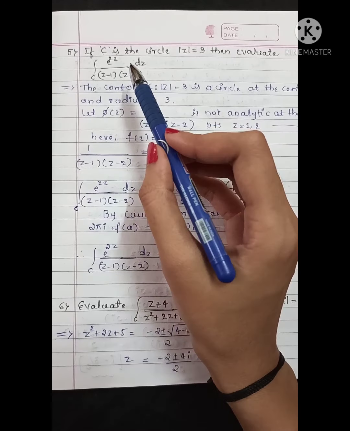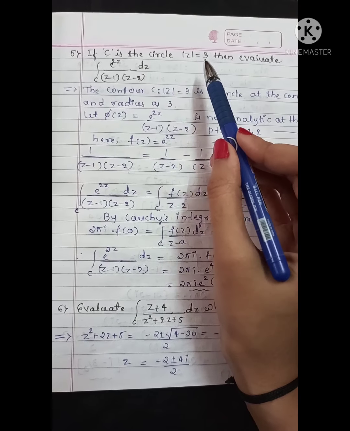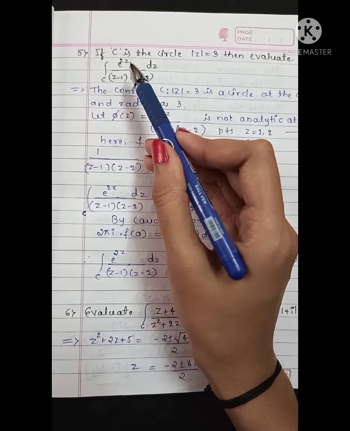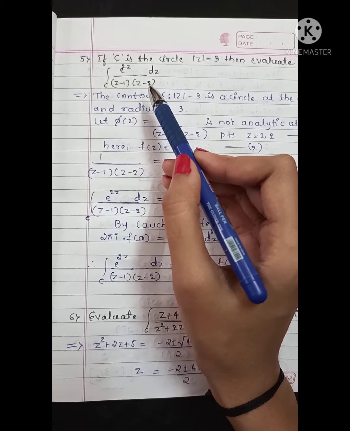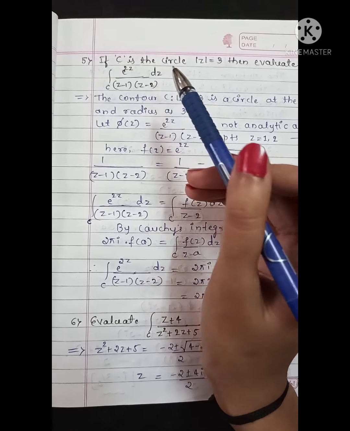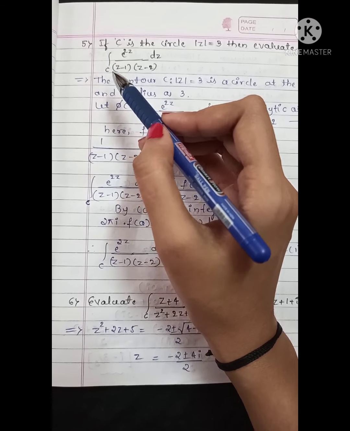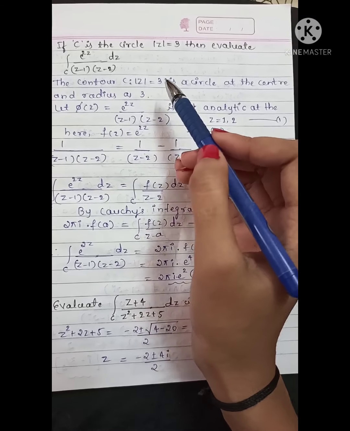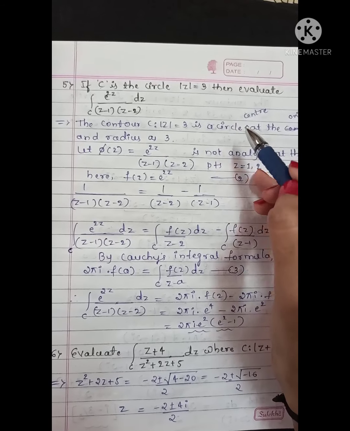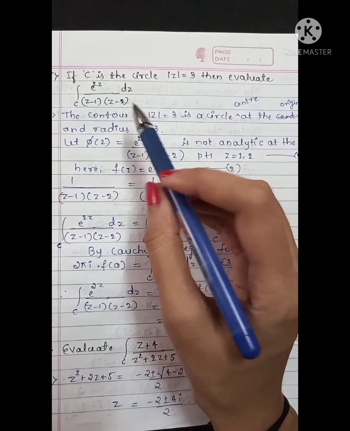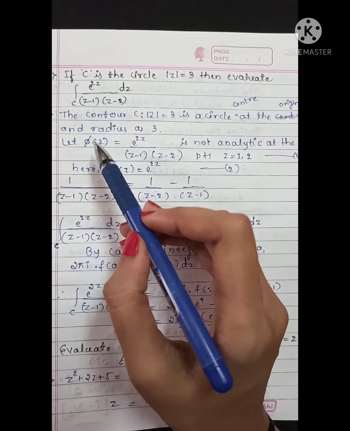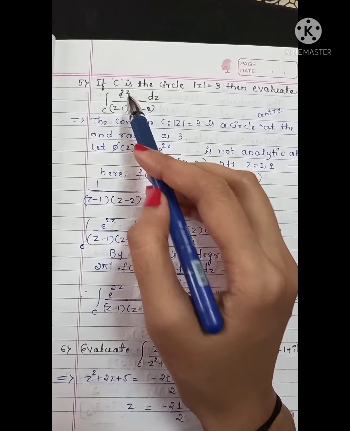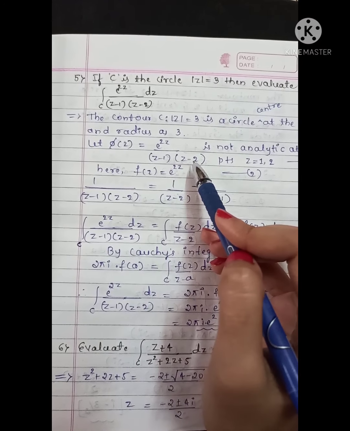Fifth problem: if C is a circle |z| = 3, then evaluate the integral of e^(2z) divided by (z − 1)(z − 2) with respect to z over the closed contour C. Solution: the contour C, |z| = 3, is a circle with center at the origin and radius 3. Now consider the given function as φ(z), that is e^(2z) divided by (z − 1)(z − 2).